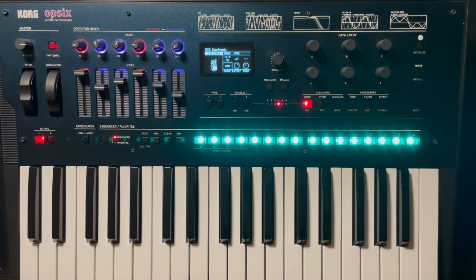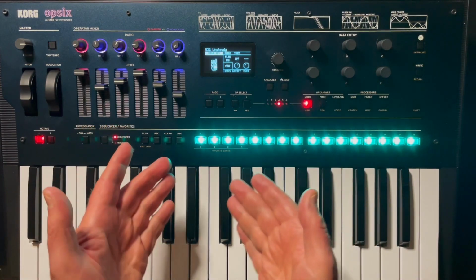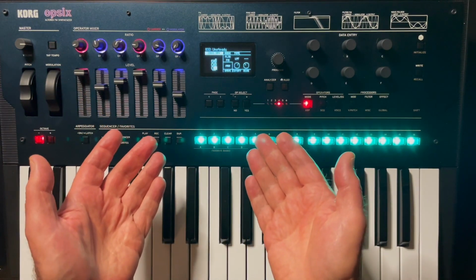Sometimes when you're working with a Korg opsix altered FM synthesizer, you want to be able to disassemble an existing patch, either because you want to understand how it works, or you might even want to use a component of it in your own patch. What I'd like to do today is to give you some suggestions for disassembling existing patches.